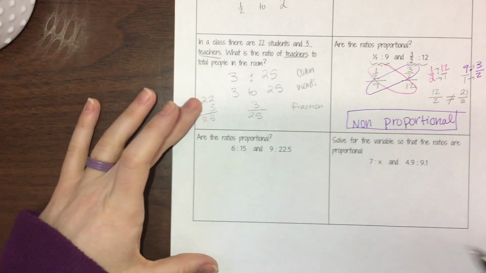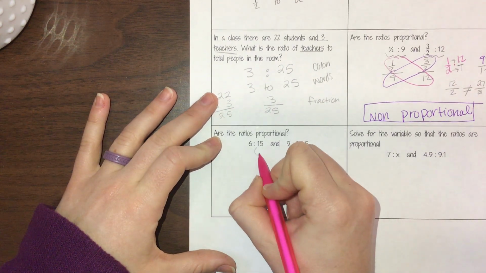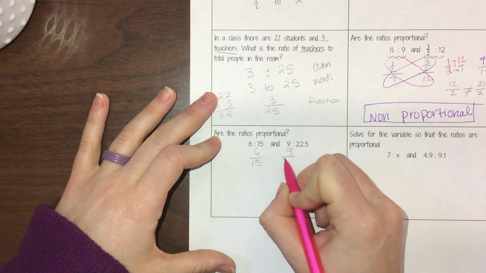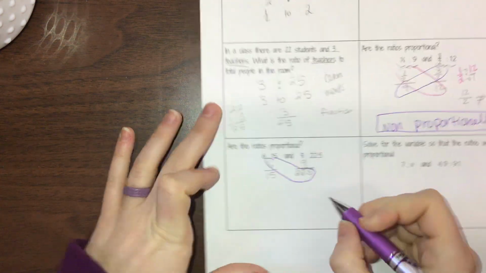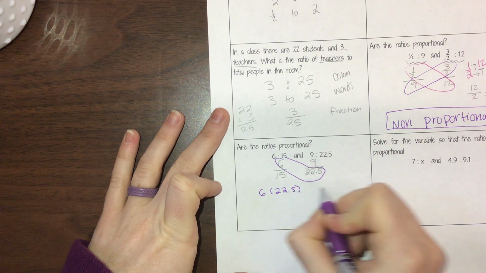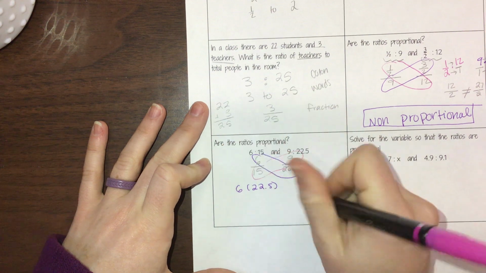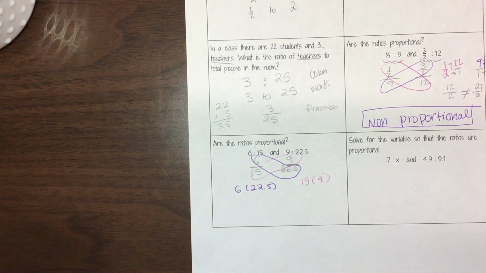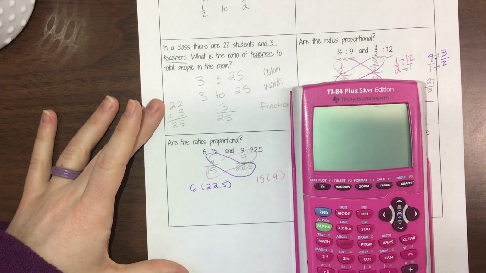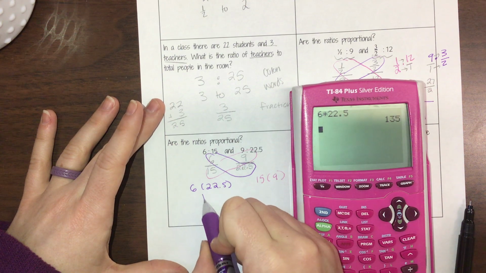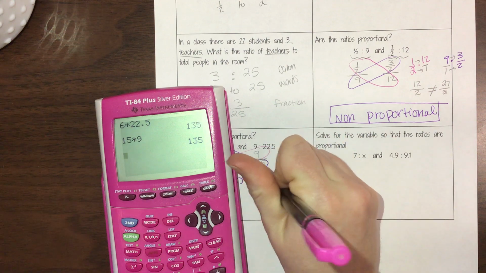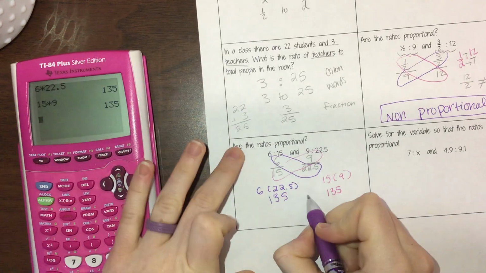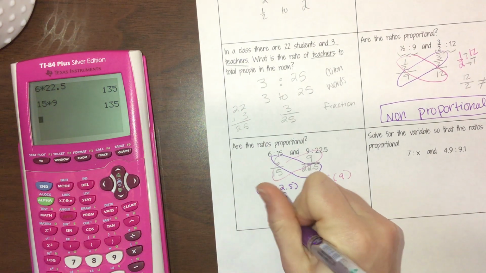So we're going to do the same thing for these. Write them as fractions, 6 over 15, 9 over 22.5. Then we're going to cross multiply. 6 times 22.5. Is that equal to 15 times 9? 6 times 22.5 is 135. 15 times 9 is 135. Those are equal, so this one is proportional.